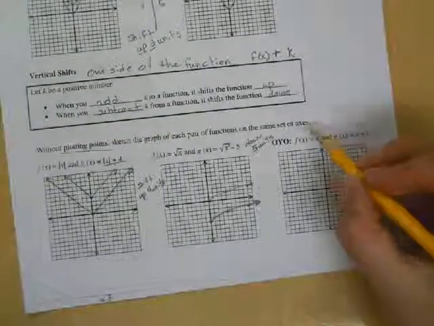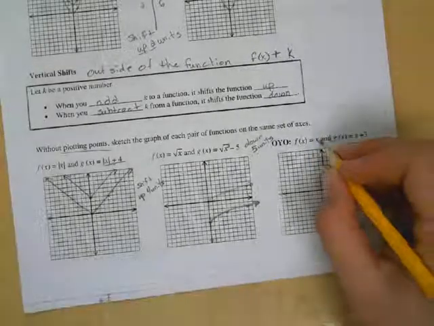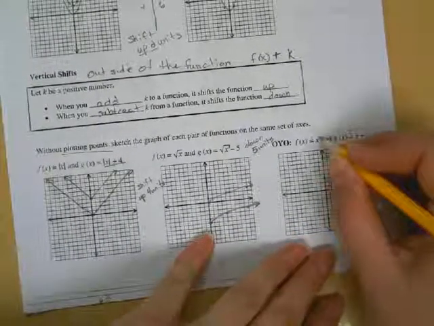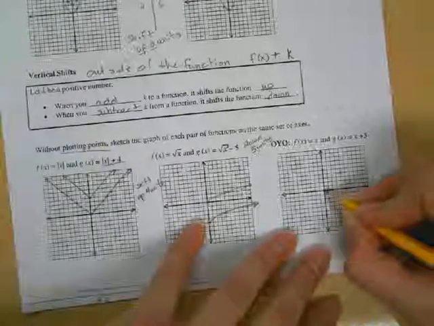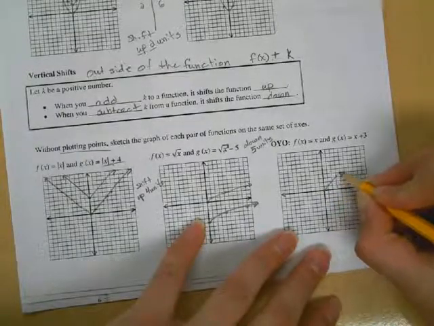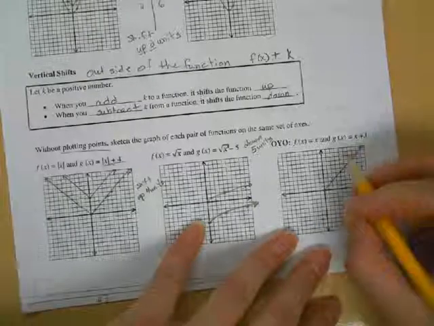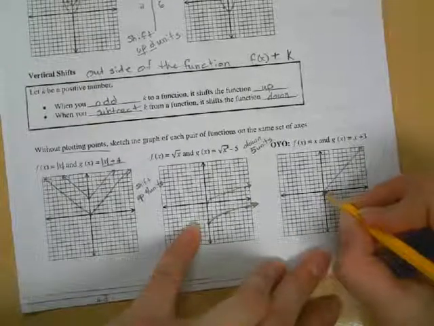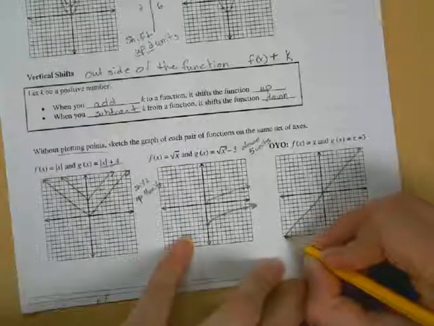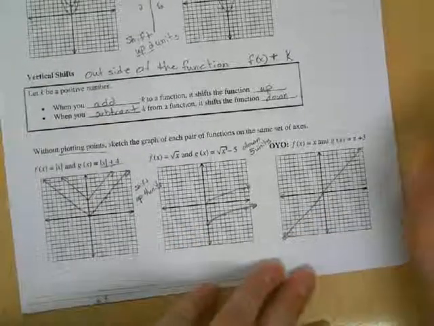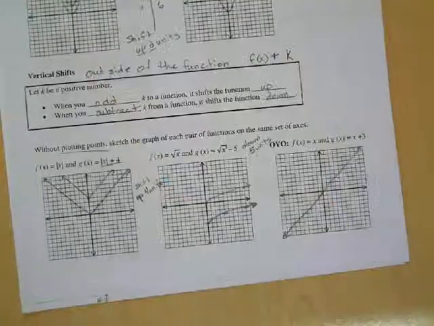So starting with my parent function here, this is a linear graph. It goes through 0, 0, and has a slope of 1. But it's not just positive, it's also negative. It goes all the way through, in both directions. Again, that's up there at the top if you need to reference it.